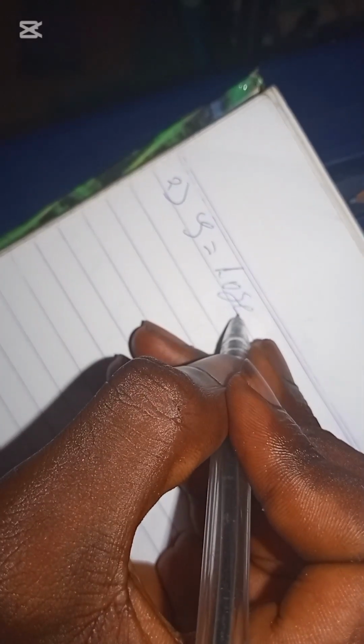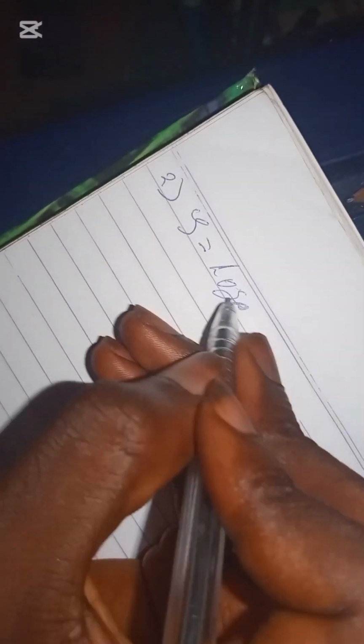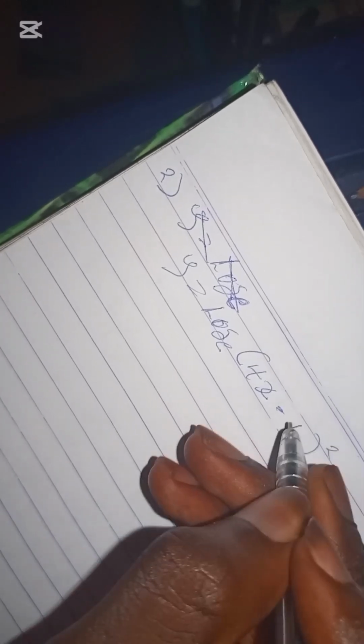For the last question, let's say we have number 2. We have y equals log e. Let me write it well, sorry for that. y equals log of (4x minus 1) to the power 2.